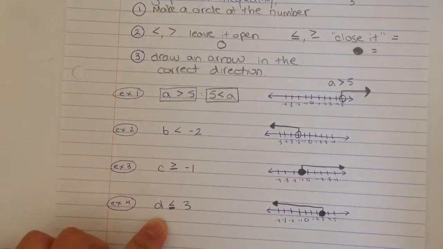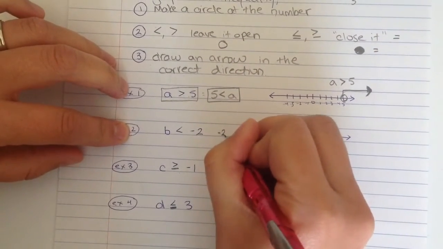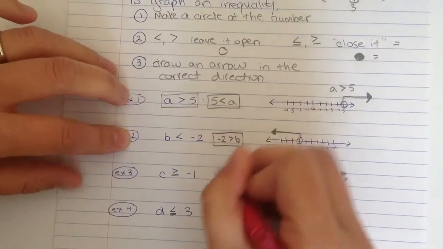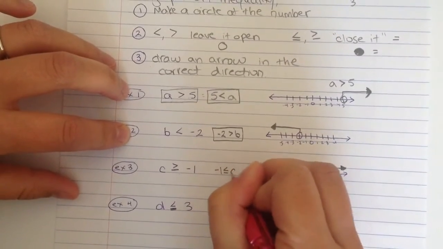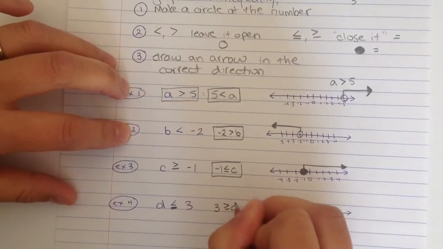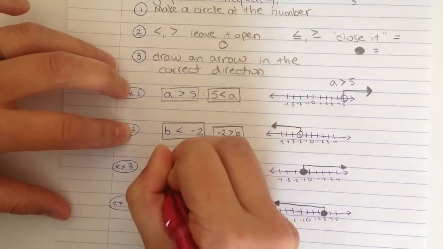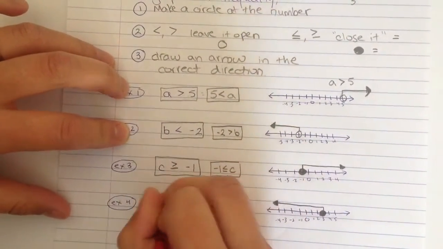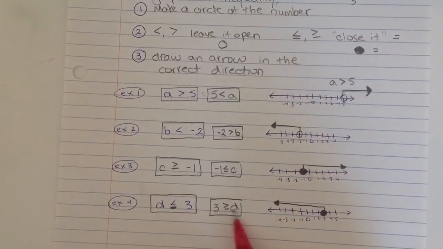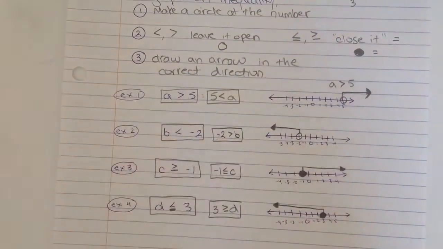What might help as a reference is that each of these you can also write backwards. This is the same thing as -2 is greater than B, -1 is less than or equal to C, and 3 is greater than or equal to D. Those are all equivalent ways to write it. That way, when you see them on the homework, if you want to compare to which direction the arrow goes, these are all equal. So both of those, that's what the graph looks like.